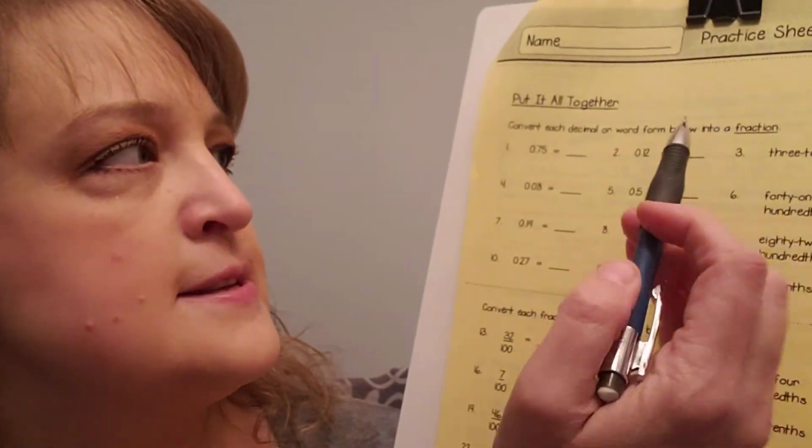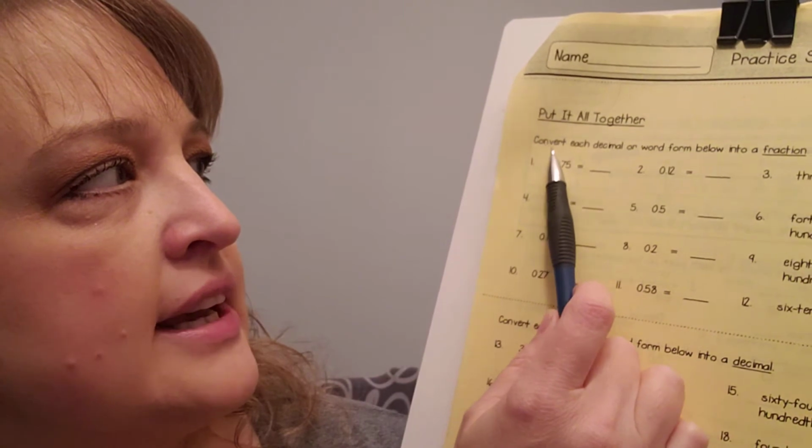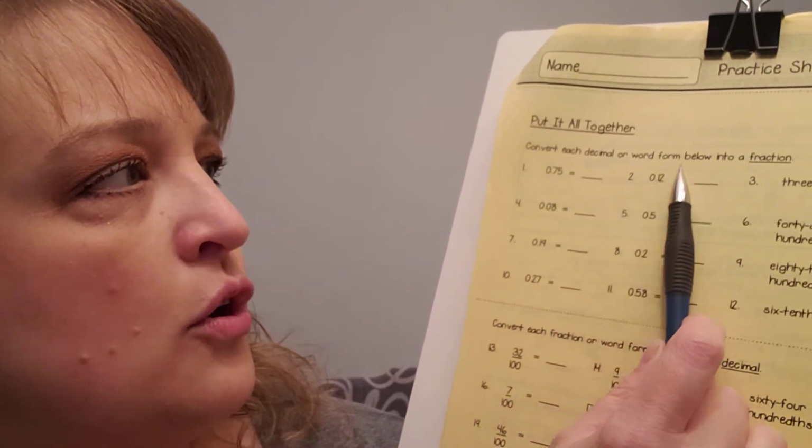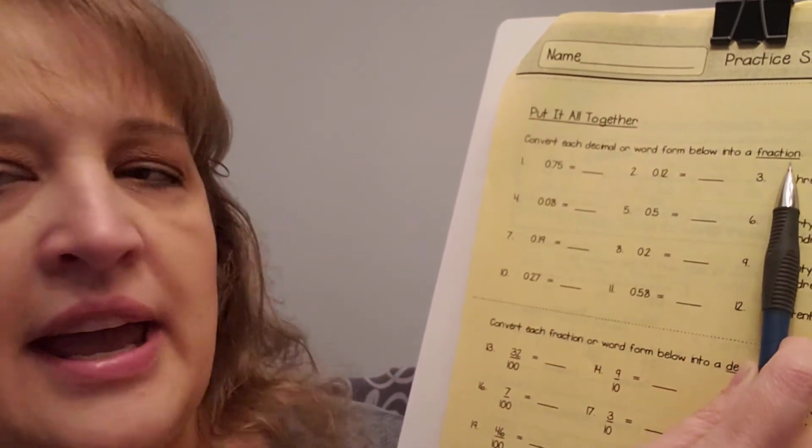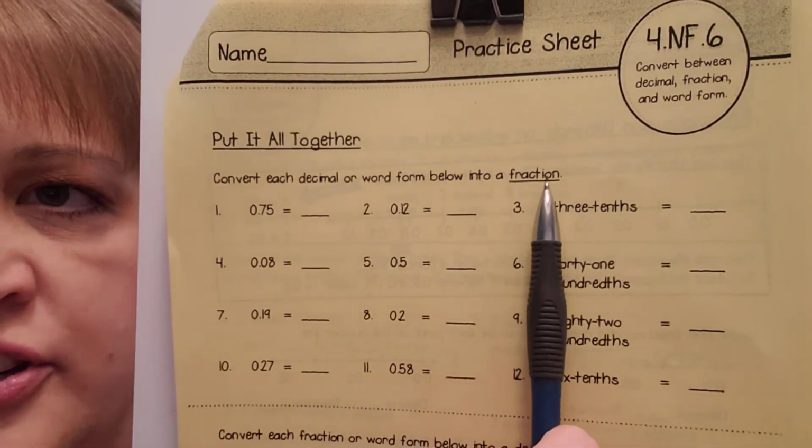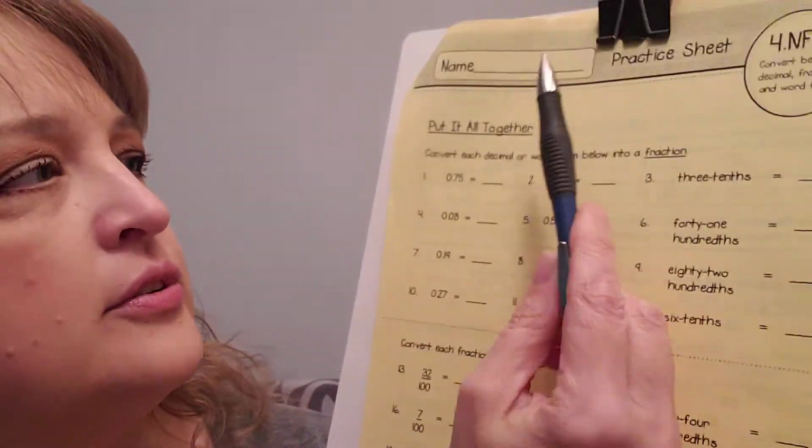Move on to page 14. So page 14 is going to be very similar to what we've done, and I'm going to let you kind of work through these. But on this one, you're going to convert each decimal or word form into a fraction. Okay, so this is going to be a fraction. I'll do this first line with you.